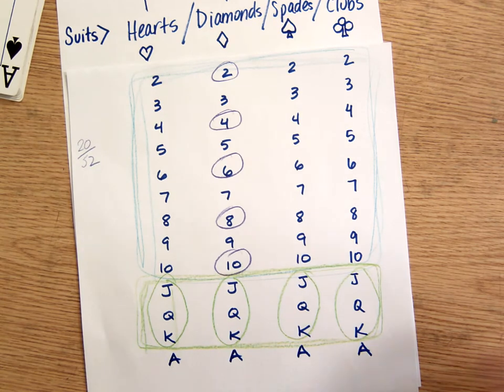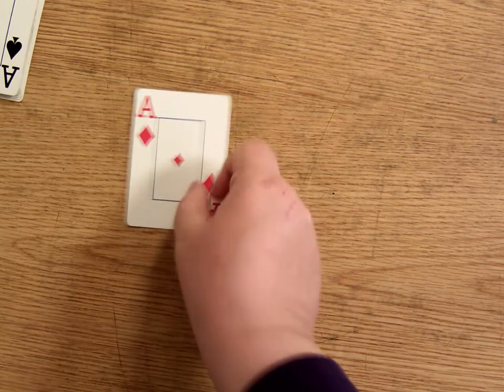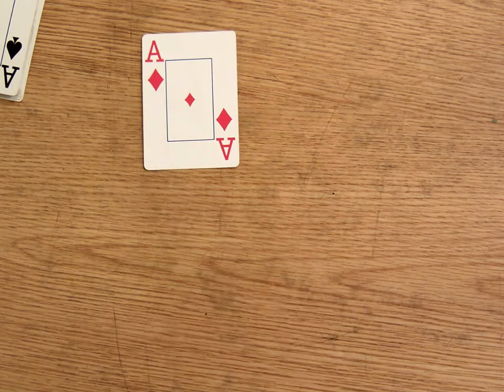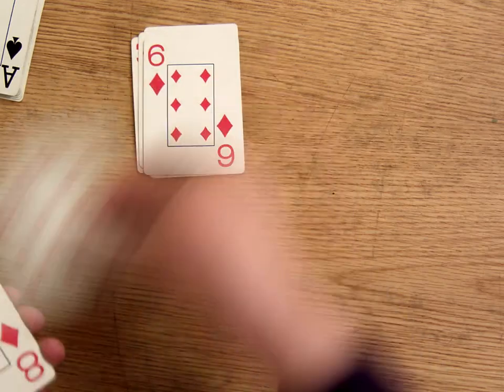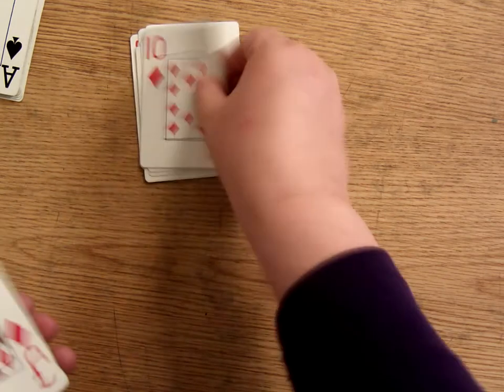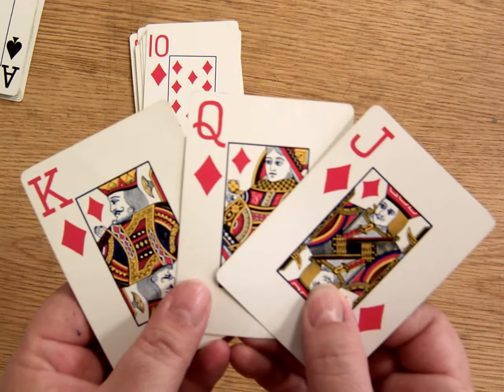Just let me one more time go through the cards, but this time I want to go from small to large. This time I'm thinking about an ace as a 1. So diamonds is one of our 2 suits that are red. The other one is hearts. 2, 3, 4, 5, 6, 7, 8, 9, 10. And then here are the face cards because they have faces on them.